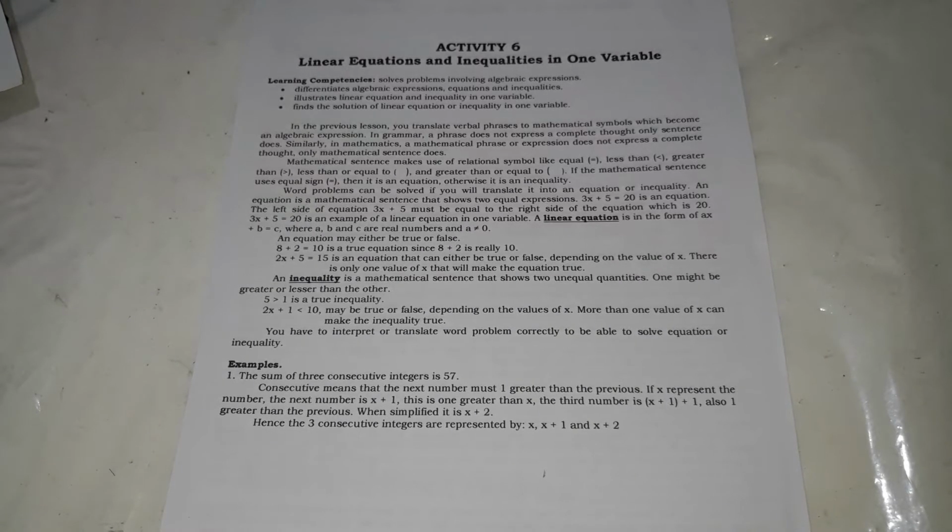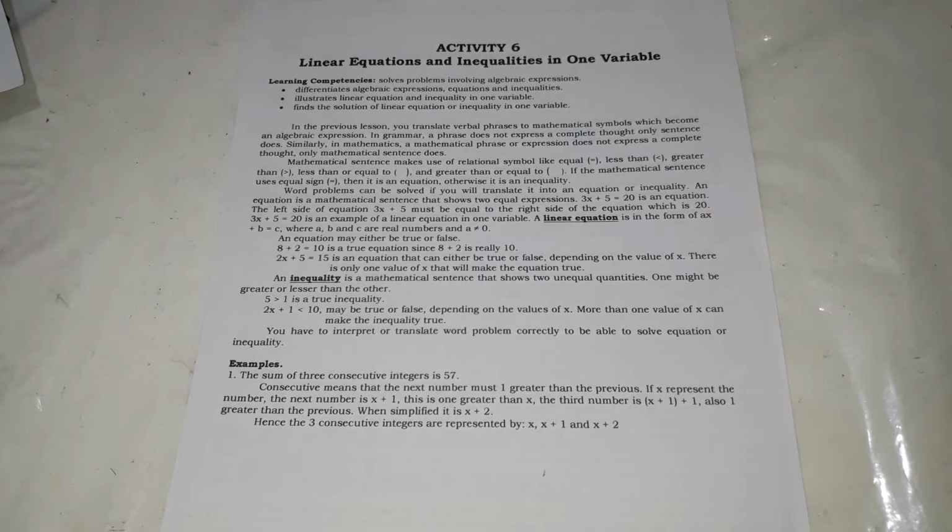Today we're going to talk about linear equations and inequalities in one variable. The learning competencies are: solve problems involving algebraic expressions, differentiate algebraic expressions, equations, and inequalities, illustrate linear equation and inequality in one variable, and find the solutions of linear equations or inequalities in one variable.